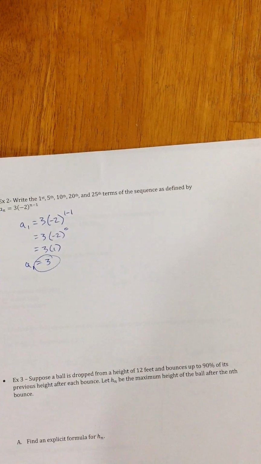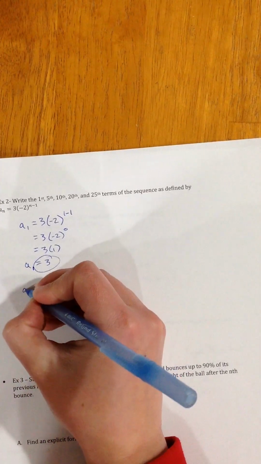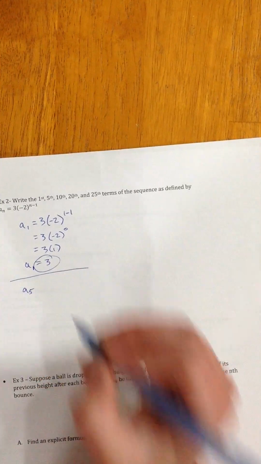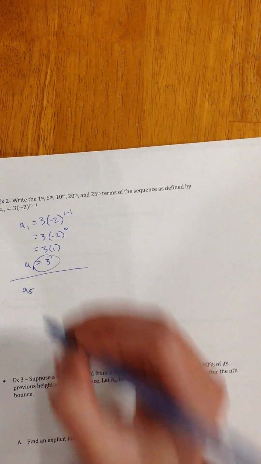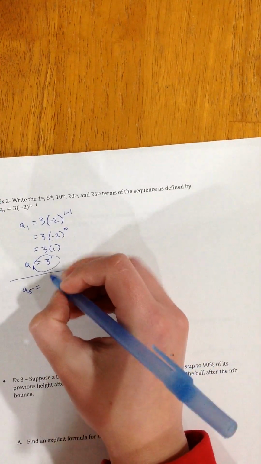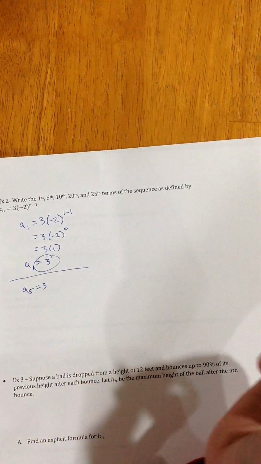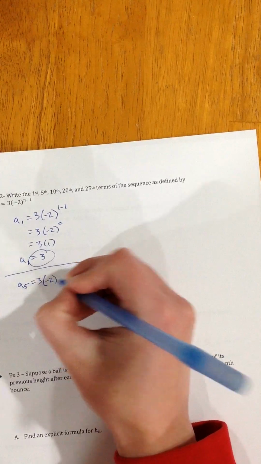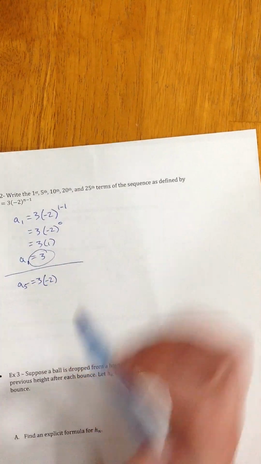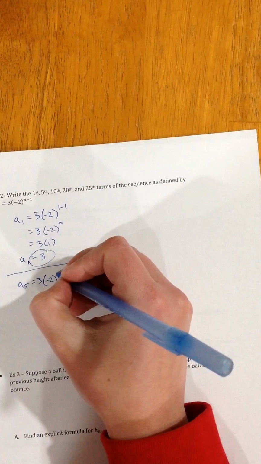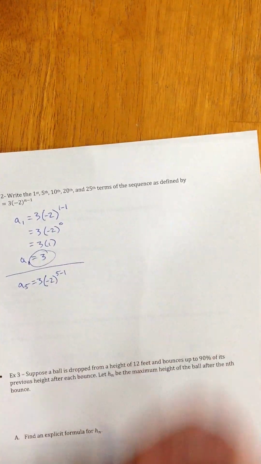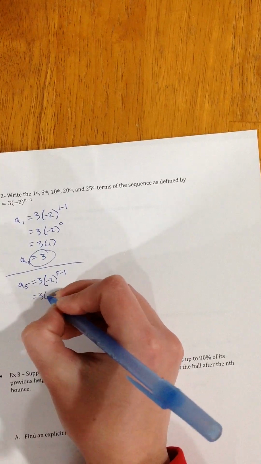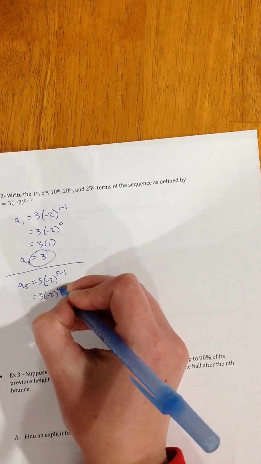Next one, they want us to do it for the 5th term. So I would do a line here so we know it's a separate one. So a sub 5 for the 5th term is equal to still 3 for that front number for our first term, parentheses negative 2, because that's our constant multiplier. The 5 is going to go in the spot of the n, so 5 minus 1.